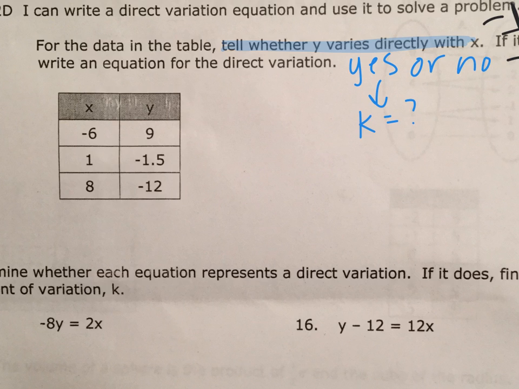So here's where, like I was saying in class, a lot of y'all did change in y over change in x. Okay, and that's going to be constant because it's linear. But so will a non-direct variation that's linear have a constant rate of change. So what you need to remember is that y equals kx. So when we divide y by x, if that's constant, this is going to be a direct variation.